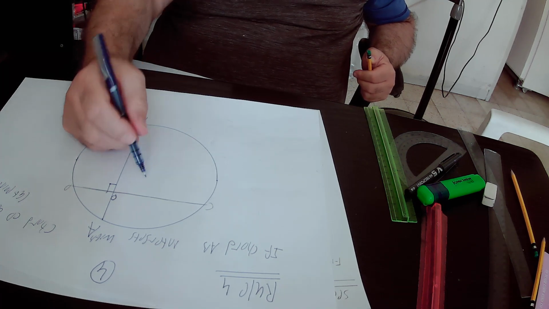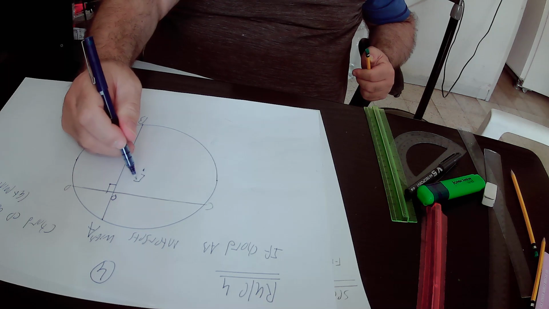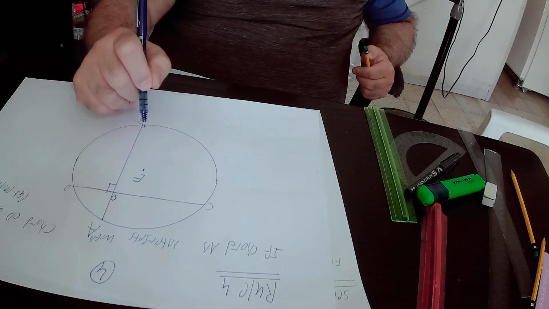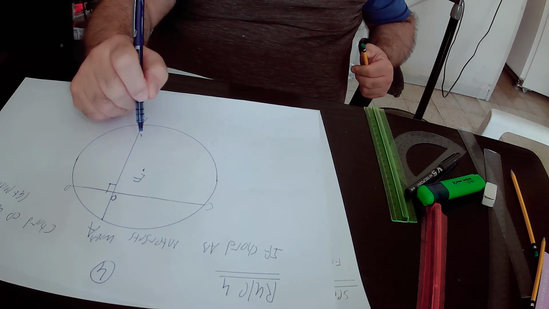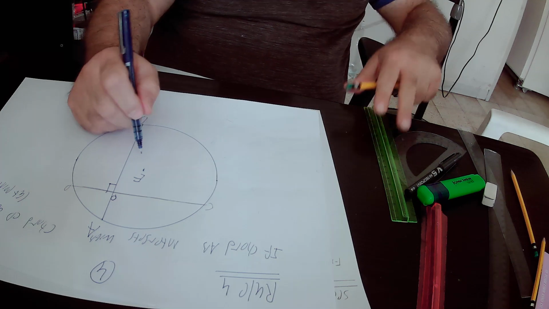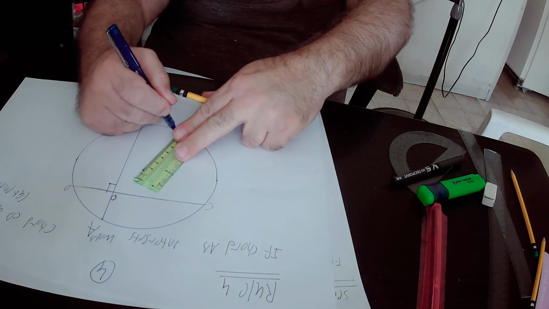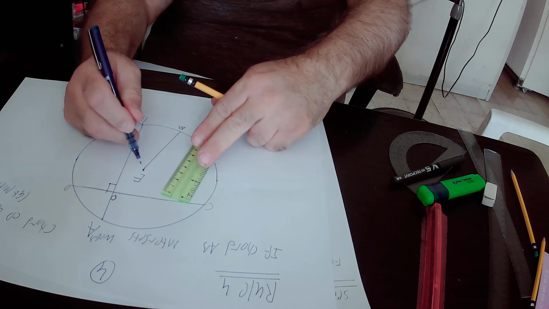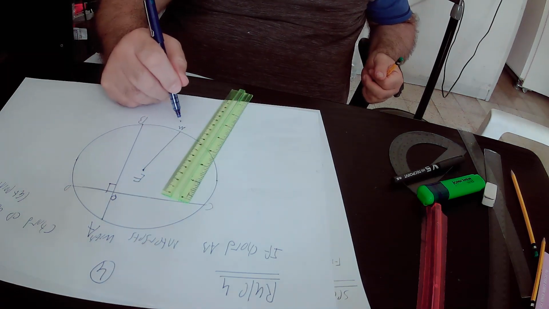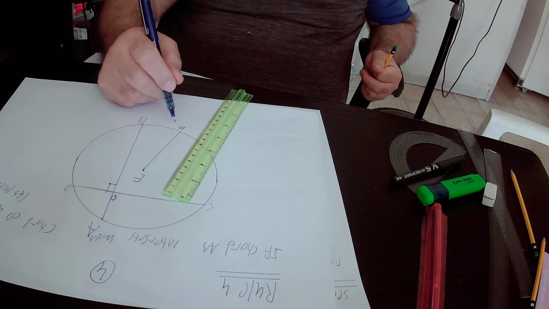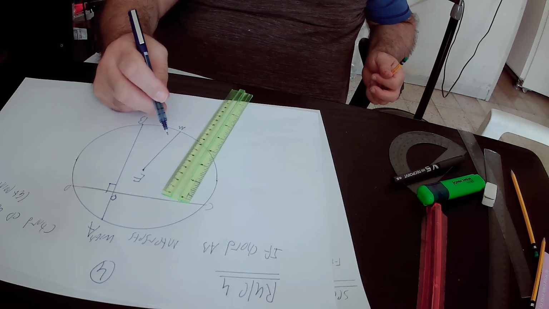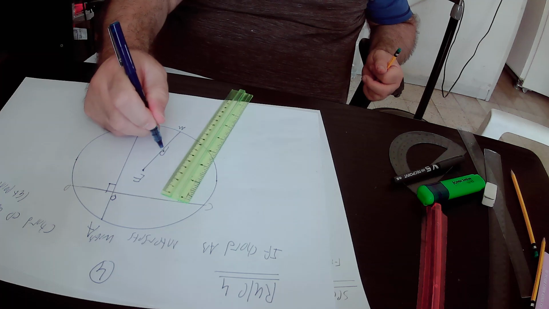At this point, we define this point as point E. Point E is the center of the circle. From point E, we'll draw the radius. This is point M. It starts from the center of the circle and ends at point M, that is the point of the circle itself. Therefore, EM is the radius of the circle that we will define as capital R.